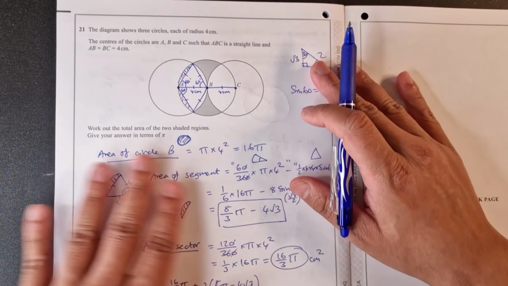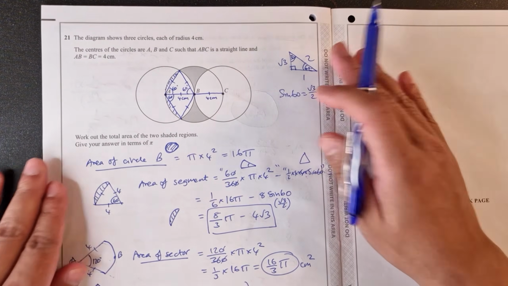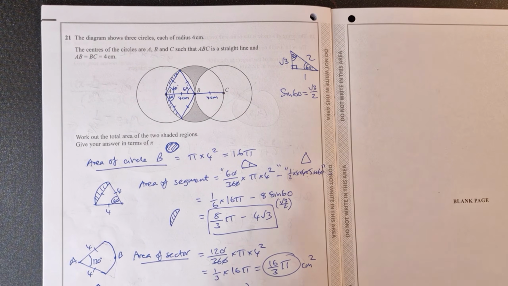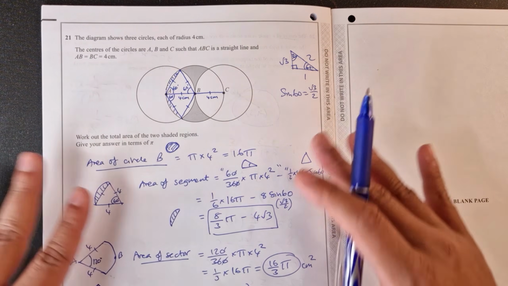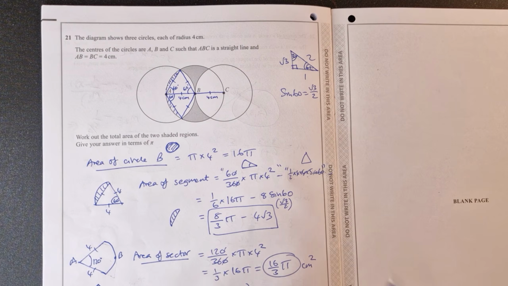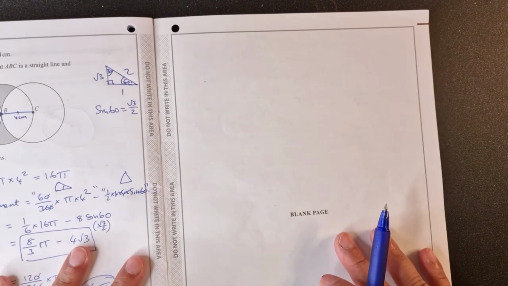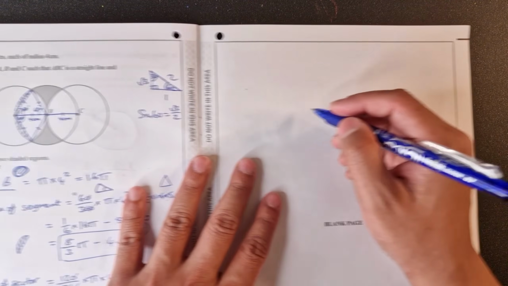And now we have the grand finale, the question that gave many of you nightmares. Before I go into this question, I'm going to need to show you what's going on, because there are several ways that you could work this out, depending on how you look at it. So I am going to show you right here how I am going to solve this problem.